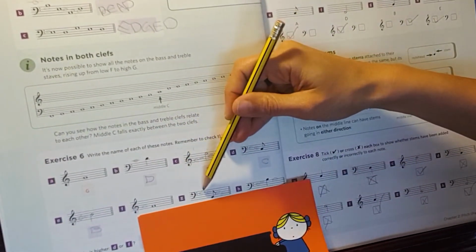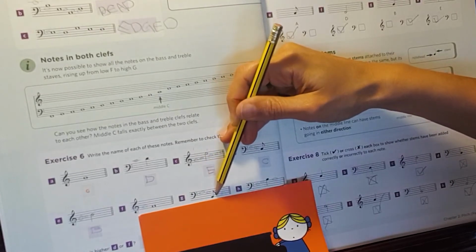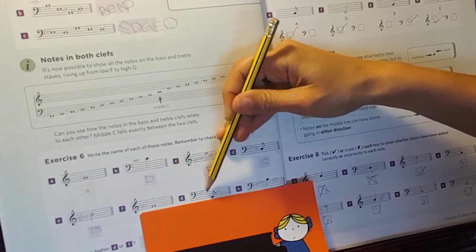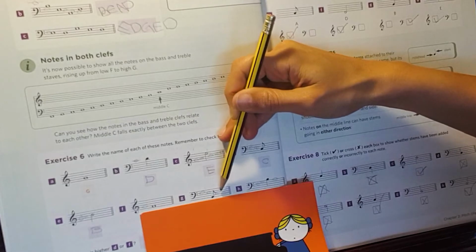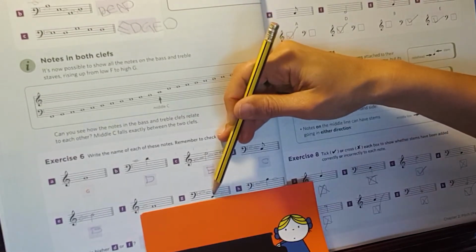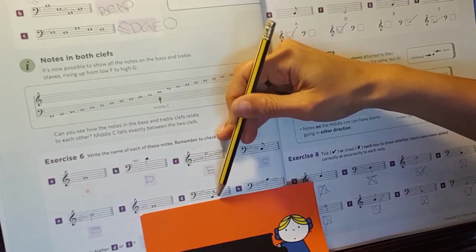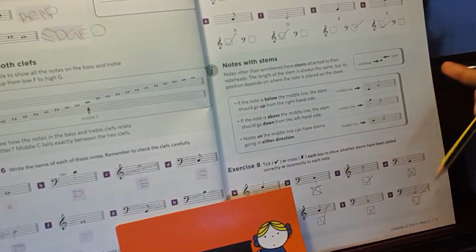What about here? The fourth line is F for the bass clef, so you go down to this note. F, E, D, C, B, A, G. You always have to go space, line to reach your note, okay?